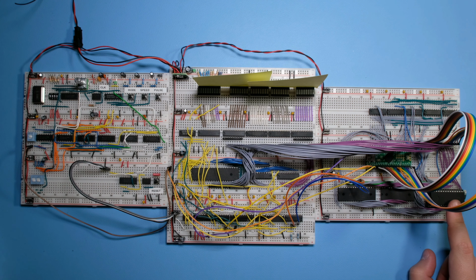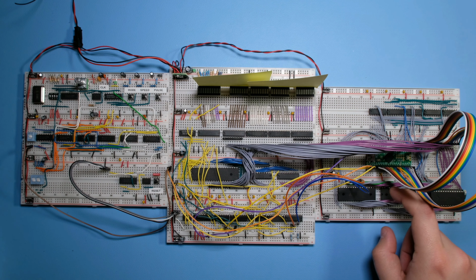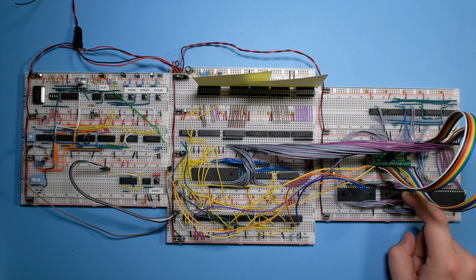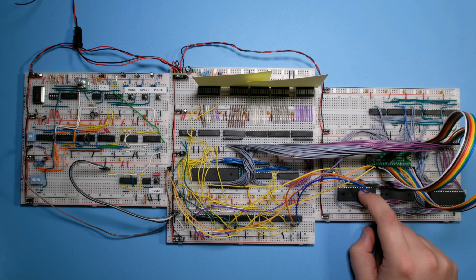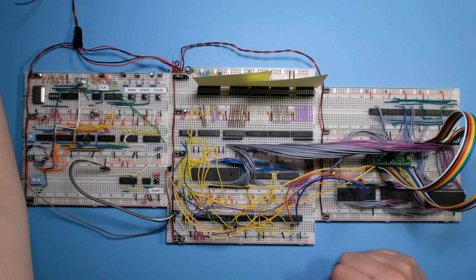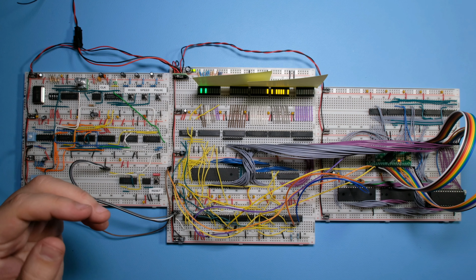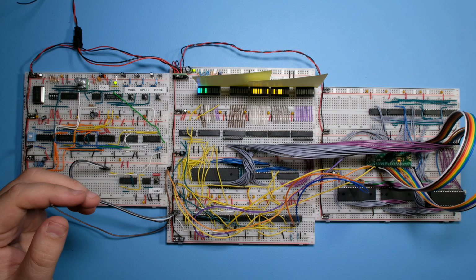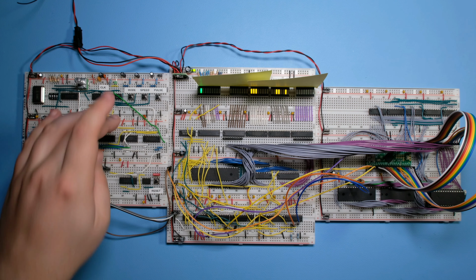Now we can update our program to not only test the existing RAM chip, but also the new RAM chip we just added. First, let's see if the existing program still works. It looks like it does.